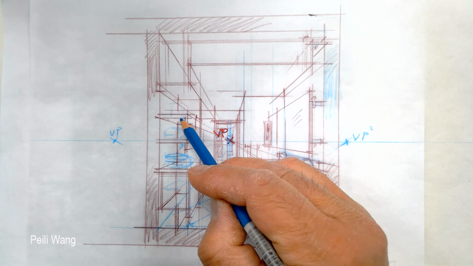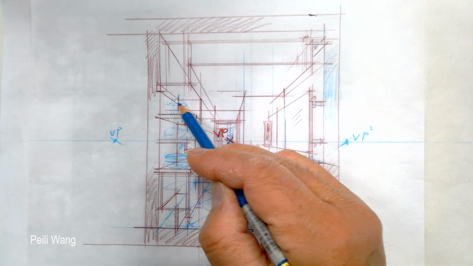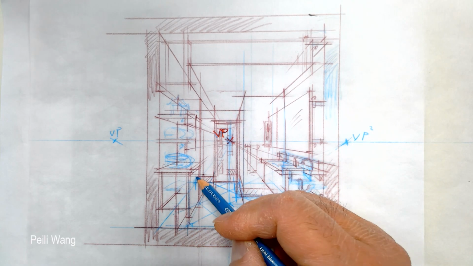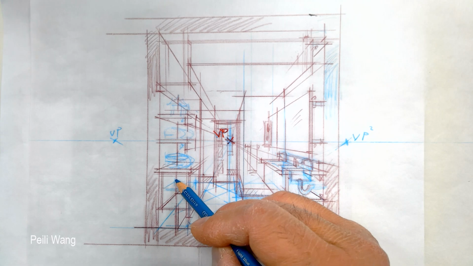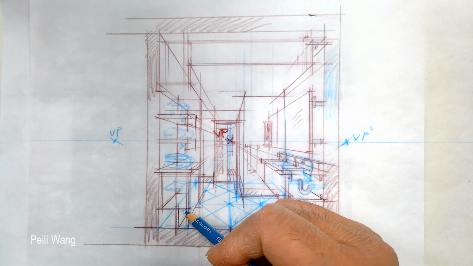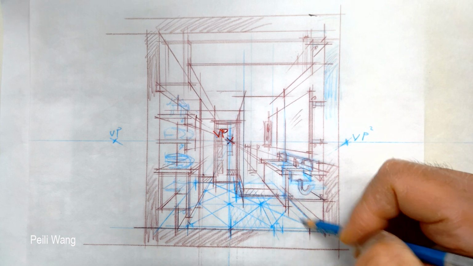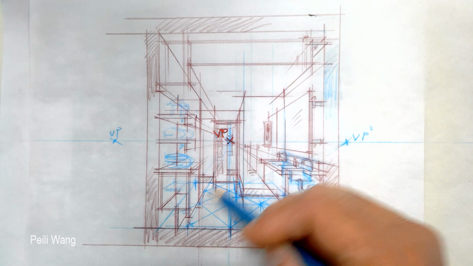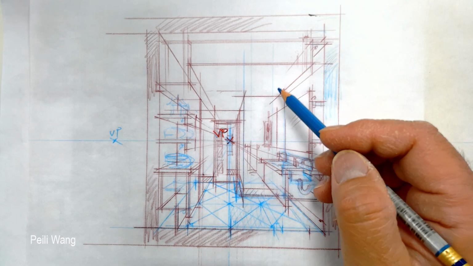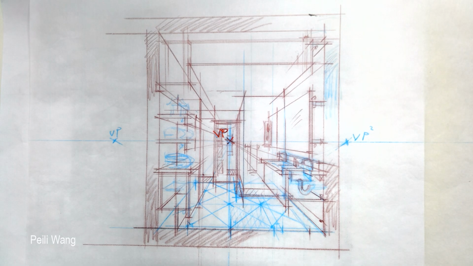Light. I add some accessory. Power. Stations picked out. Okay.